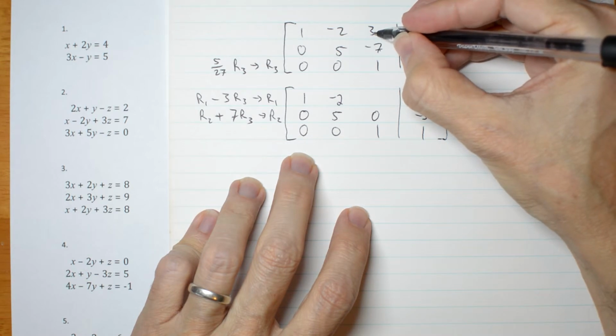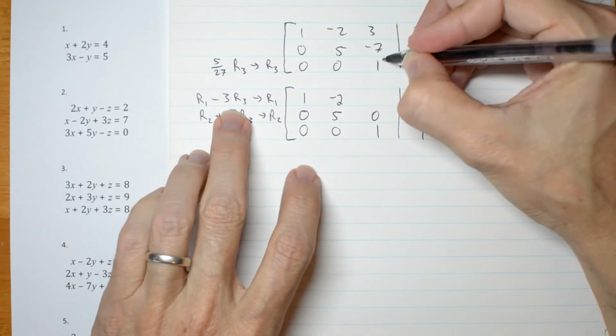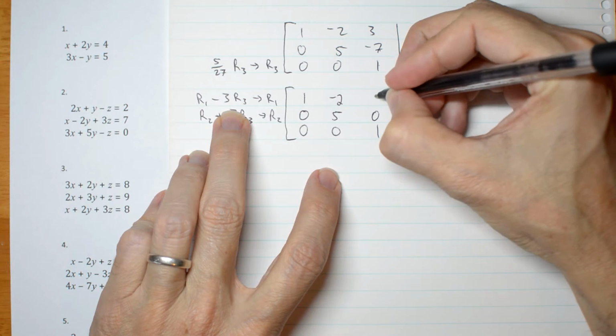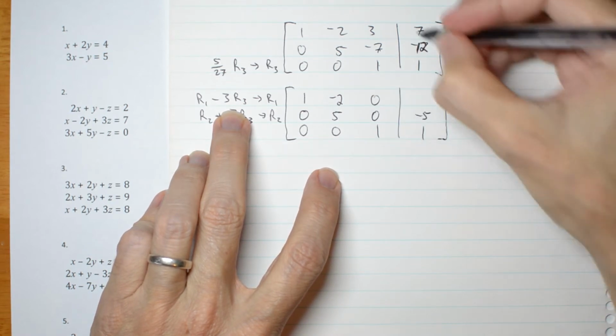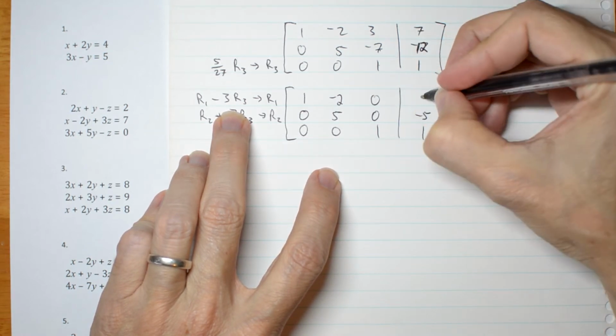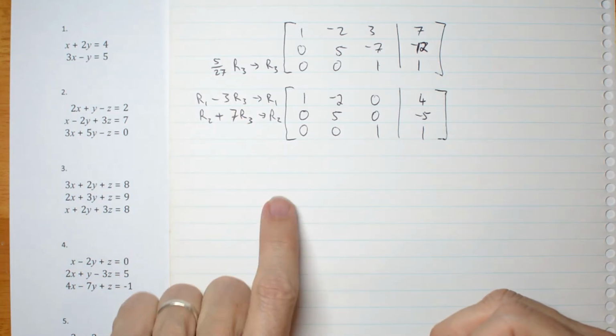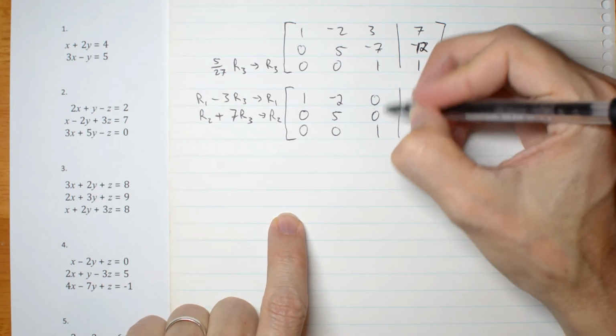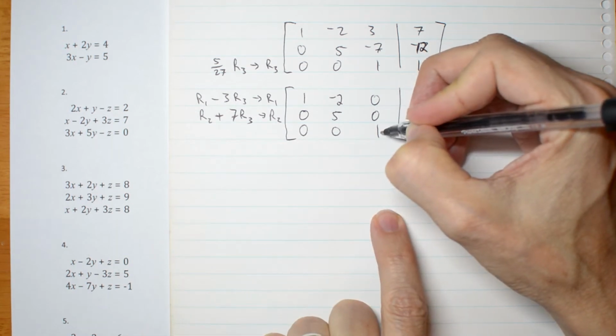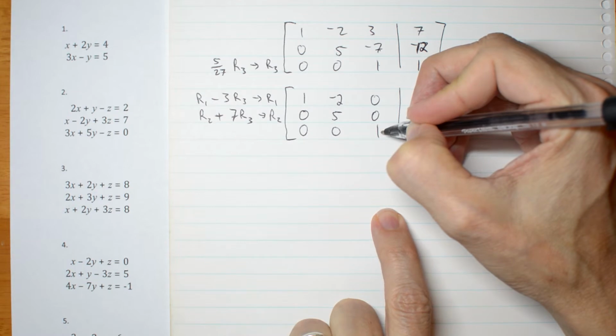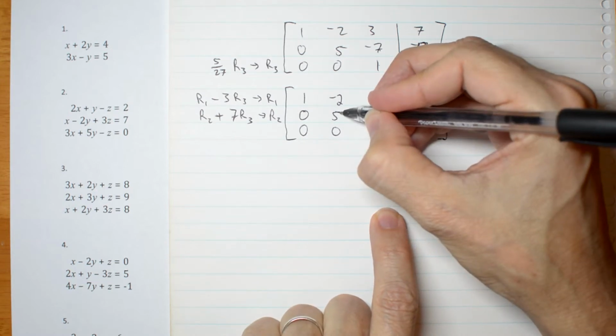This one is 3 minus 3 lots of 1 is 0. That's what I wanted. 7 minus 3 is 4. Okay, I now have zeros above that point. That's what I want. Move up, go to the previous row.